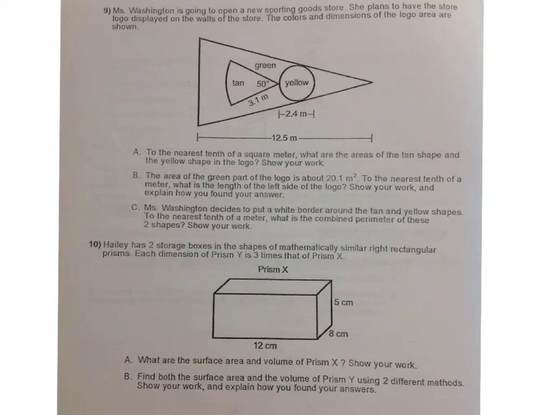B. The area of the green part of the logo is about 20.1 square meters. To the nearest tenth of a meter, what is the length of the left side of the logo? Show your work and explain how you found your answer. C. Miss Washington decides to put a white border around the tan and yellow shapes. To the nearest tenth of a meter, what is the combined perimeter of these two shapes? Show your work. Combined. Don't forget that key word.